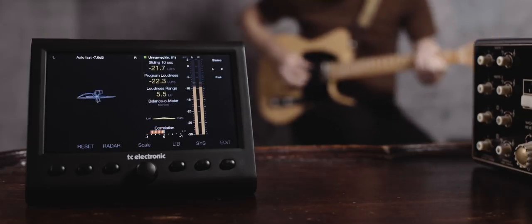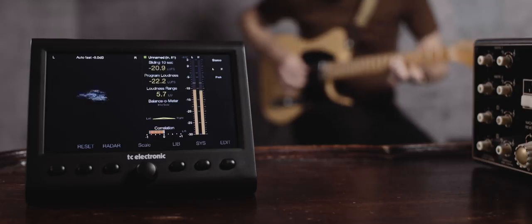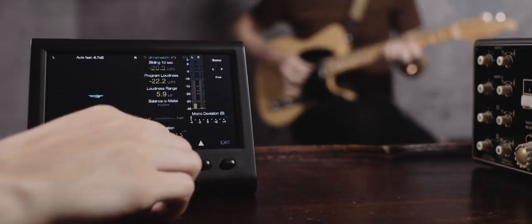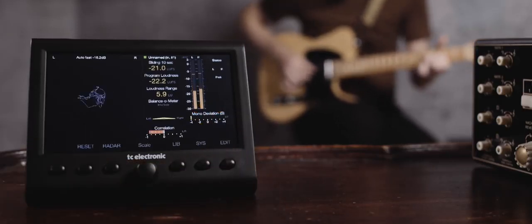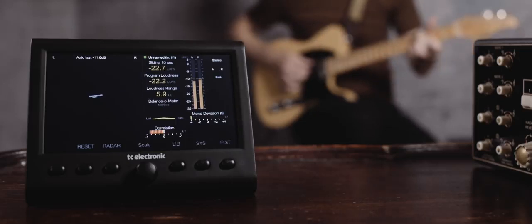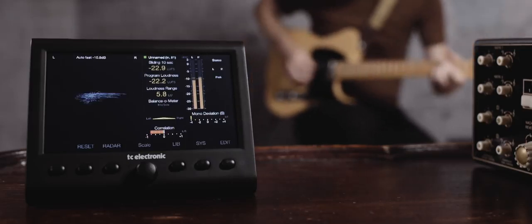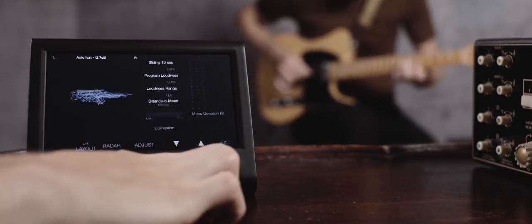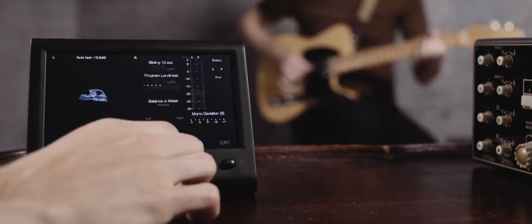You can customize the display to fit your needs, whether it's tracking, mixing, or mastering. If you're really worried about the downmix capability of your mix, add a mono deviation meter. Or if you prefer a super clean layout, simply remove the unwanted display items. For tracking a dynamic guitar part like this, we probably don't need to measure loudness range, so let's remove that.